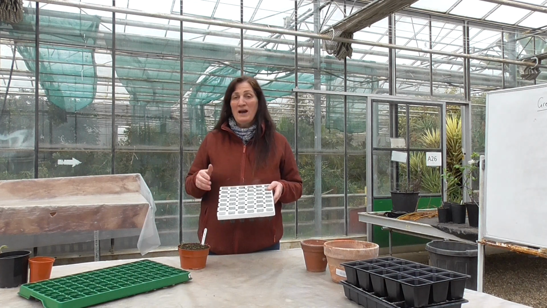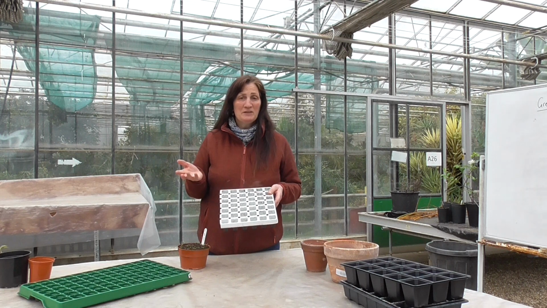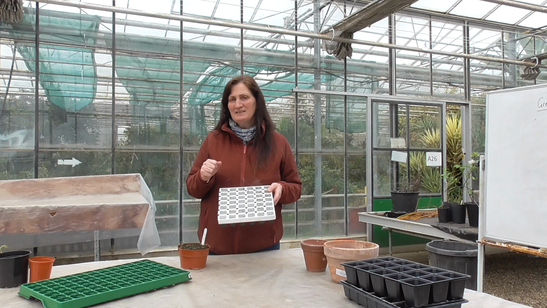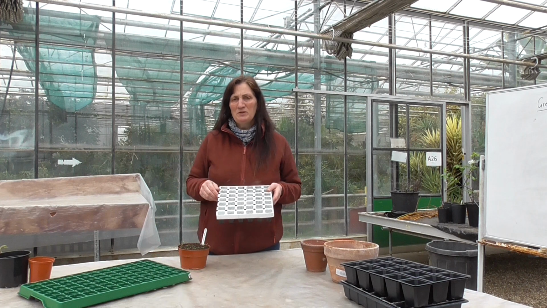You might ask, why have the extra effort of putting them in here? Because you can direct sow outside in the vegetable garden. The reason for that is it just brings them on a little bit earlier. You can get the exact spacings that you want within the row when you plant them out.